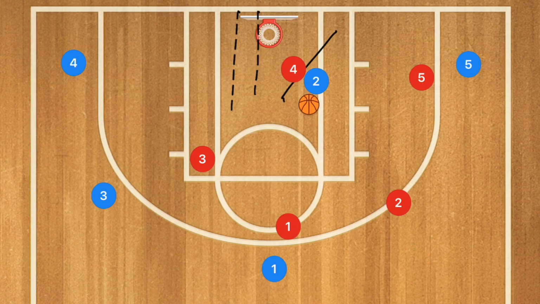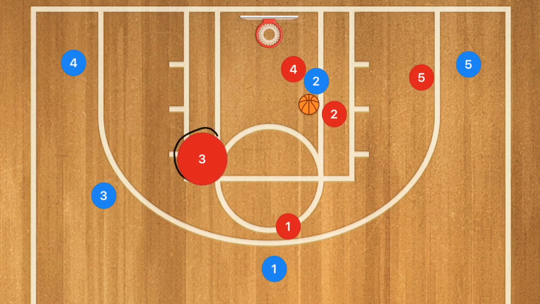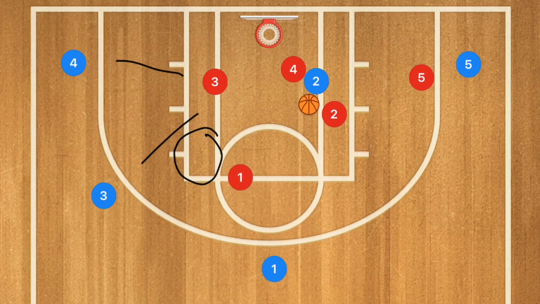When this happens, player 3 needs to then step down so that he's technically defending 2 players, and then we would have player 1 step down to protect the high post. This is how you would rotate in a man-to-man defense.